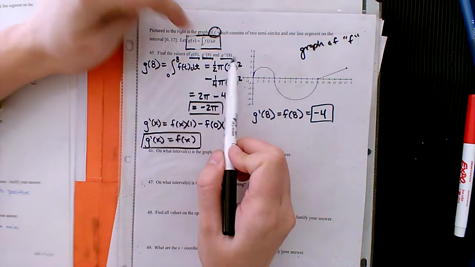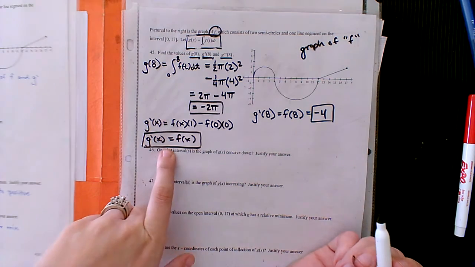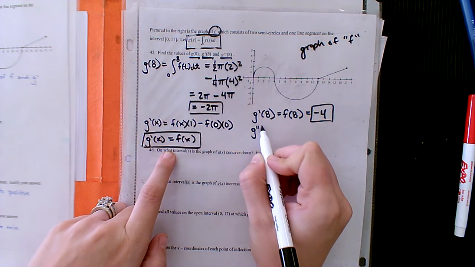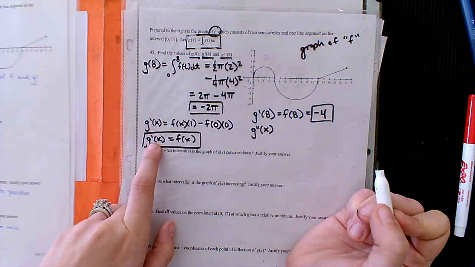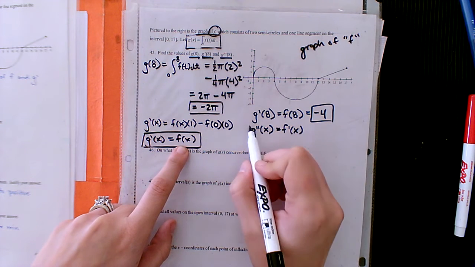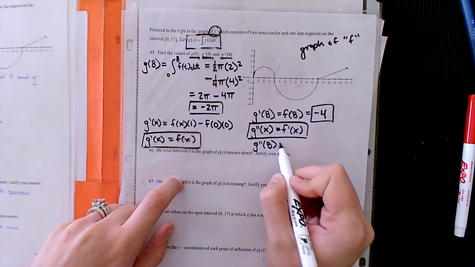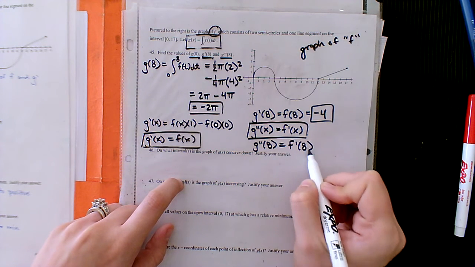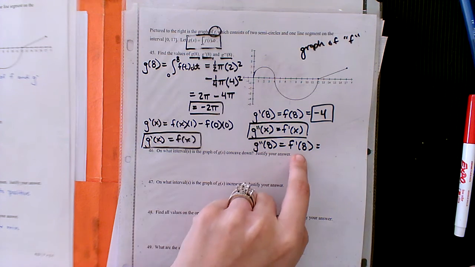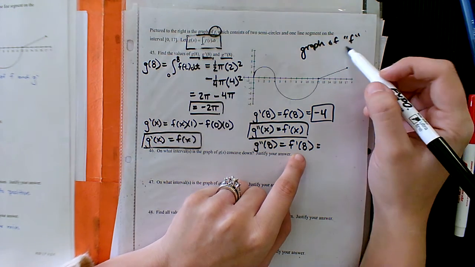All right, let's try our last value. Now we want to figure out the second derivative of g and then plug in 8. So here's our first derivative equation. I kind of boxed it in. We have to take the derivative of this. That means g is going to gain a prime mark, but then so is f. Take the derivative of both sides. Now let's plug in 8. So the second derivative of g at 8 is the same as the first derivative of f at 8. Can we figure that out based off the graph of f?